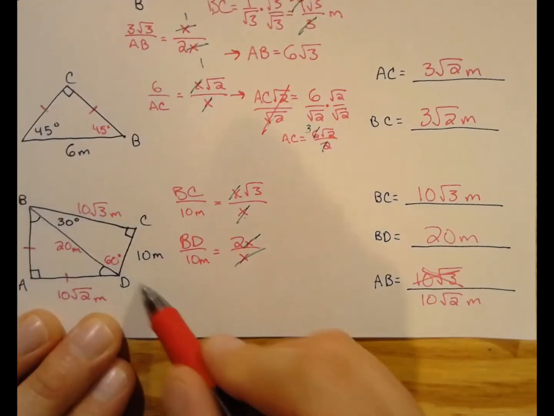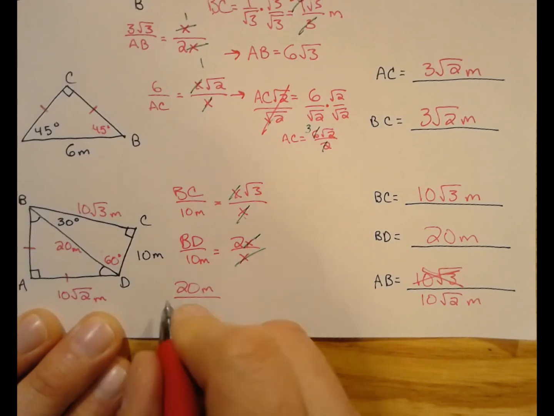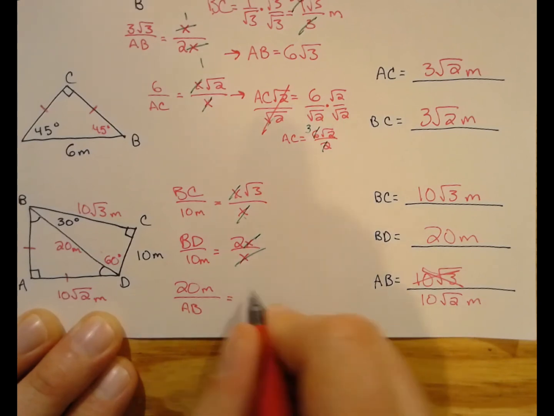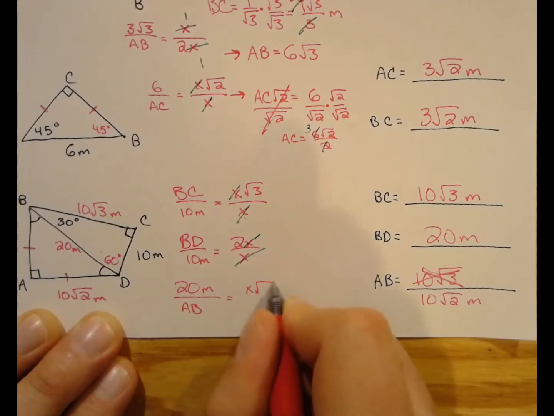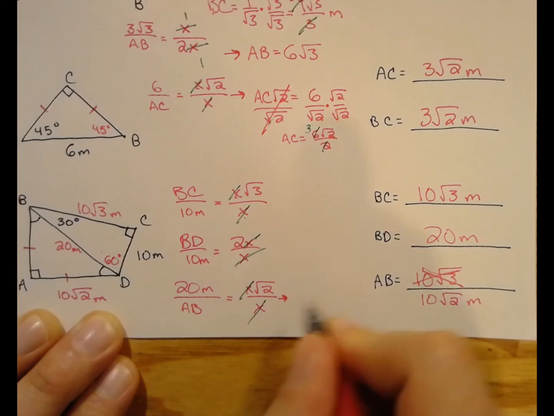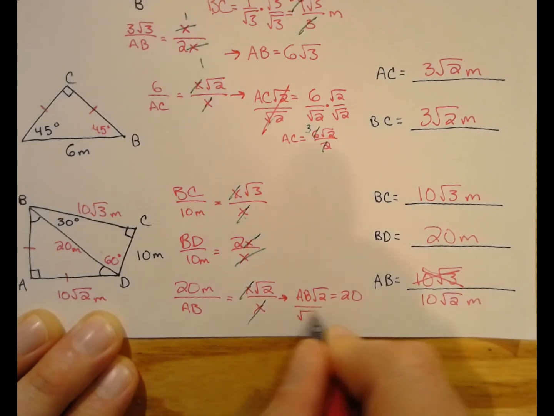And then you have to use BD because that's the only side you know. So 20 over AB, and from the 45, 45, 90 theorem, that's x root 2 over x. The x's factor out. AB root 2 equals 20. Divide by root 2.